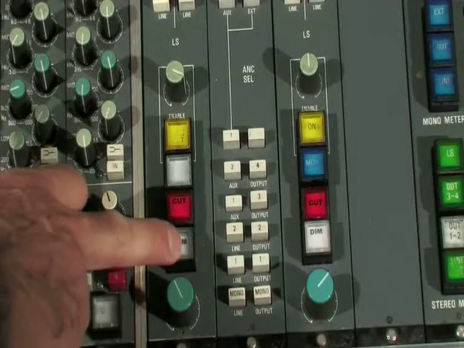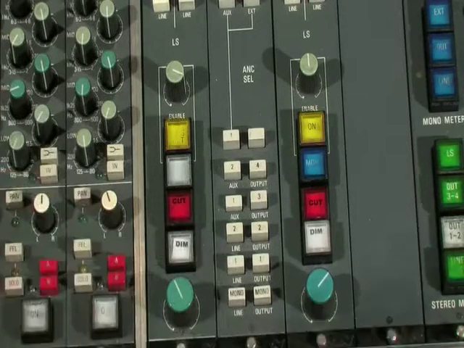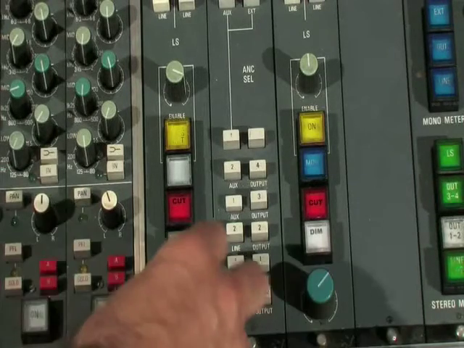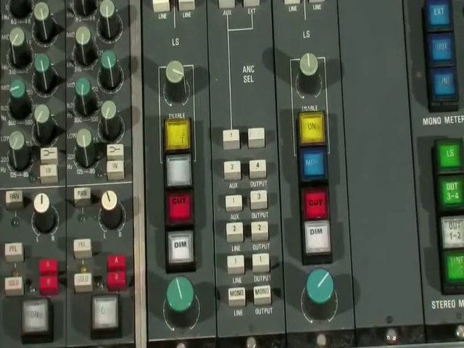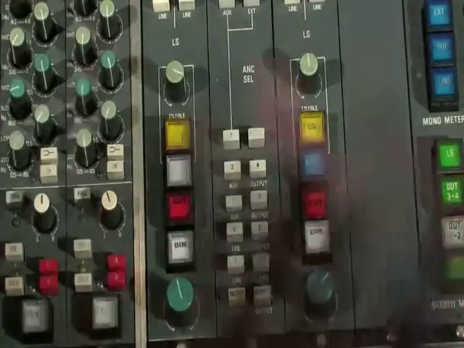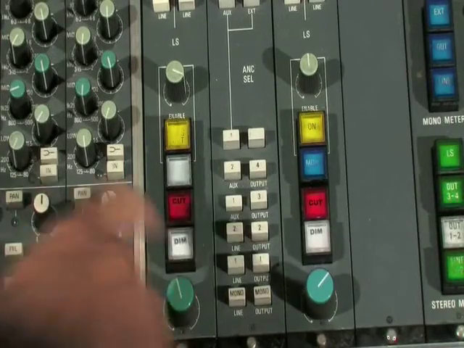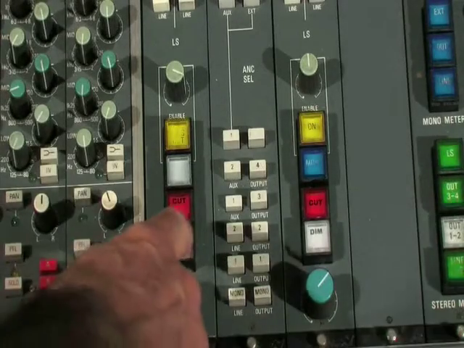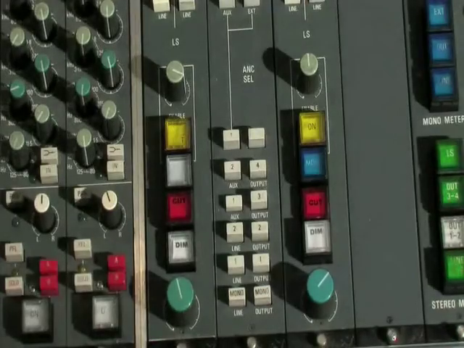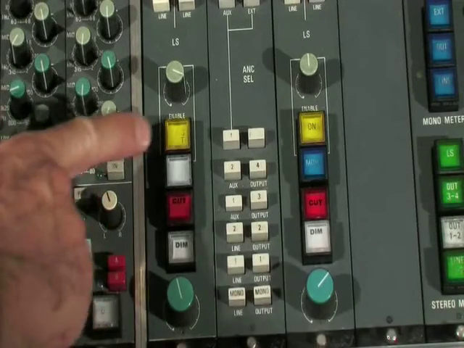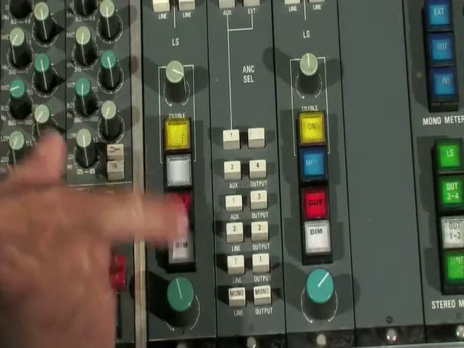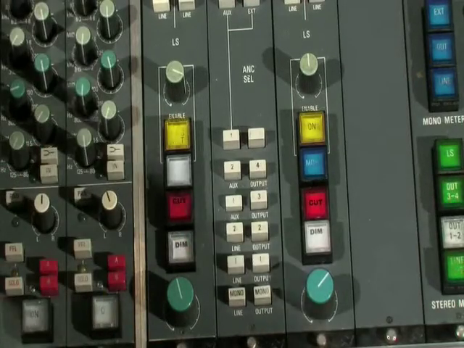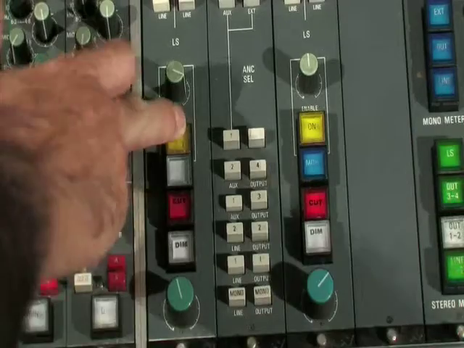We also have a dim control, which just turns the level down. So it means that without having to adjust the control, you can talk to the band, say how great the take was, and then cut it back up again, or answer the phone to your manager, that kind of thing. There's also an AFL button which enables you to hear the AFL on the direct outs on the speakers.